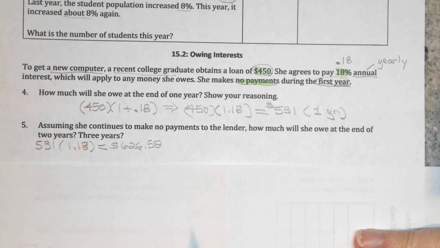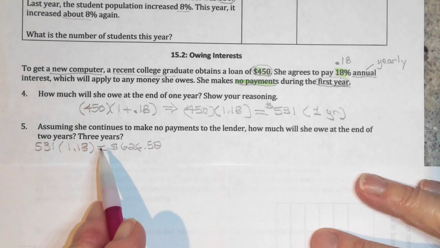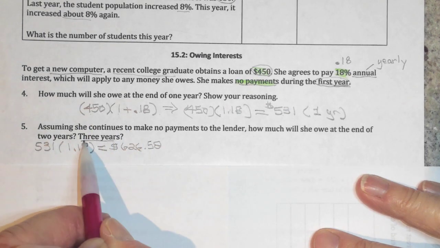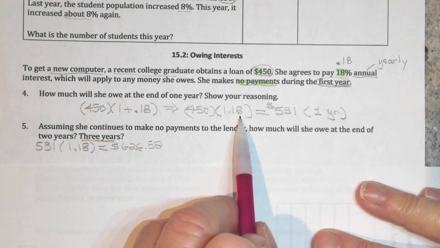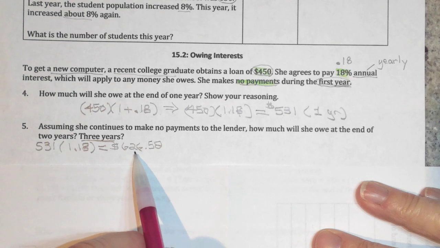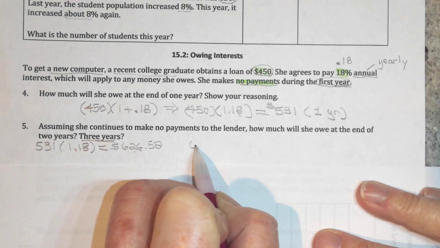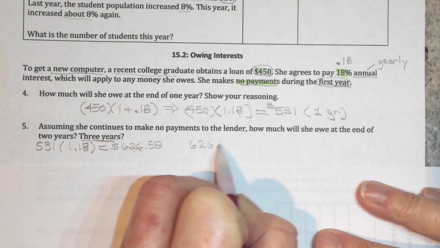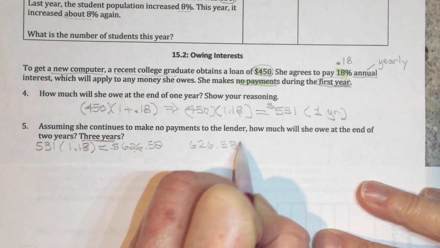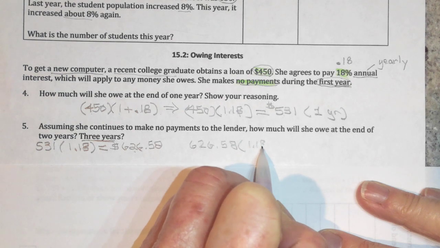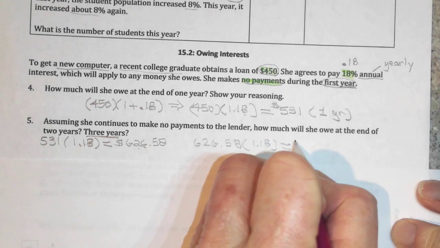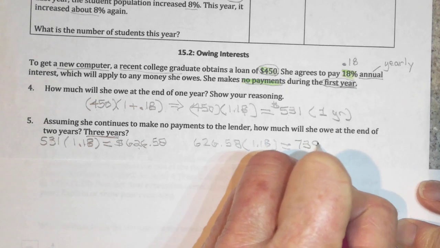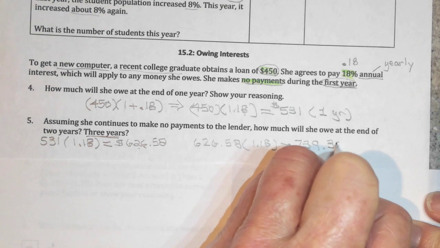So what does that mean that's going to happen at the end of 3 years? Well, 3 years, we've got the exact same thing. We have 100% plus 18% on top of what she owes right here, 626.58. So if I go 626.58 and I multiply that by 1.18, this means at the end of 3 years, she's going to owe $739.36.